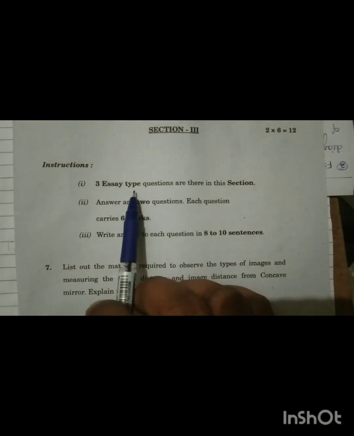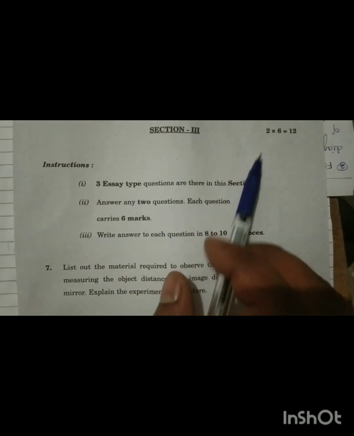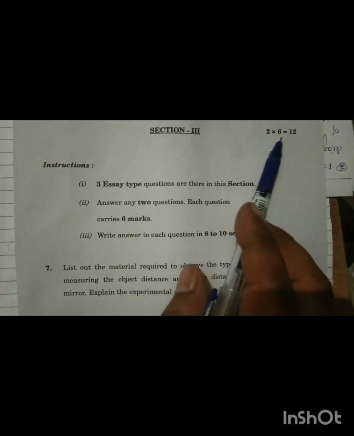Okay, children. Now coming to section 3. In this section, essay type questions are there. Answer any 2 questions, but each question carries 6 marks. I mean 2 into 6, that is 12. Write answers to each question in 8 to 10 sentences.